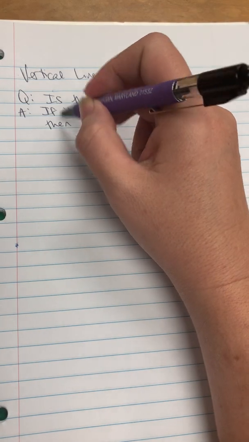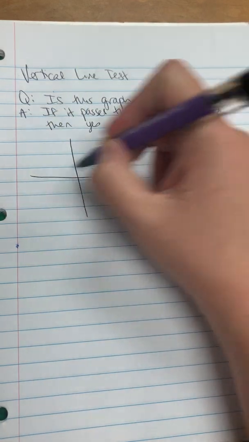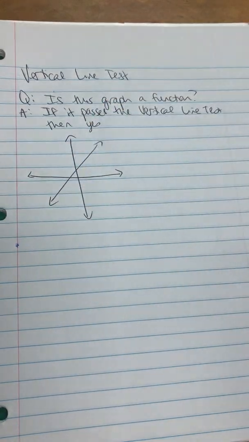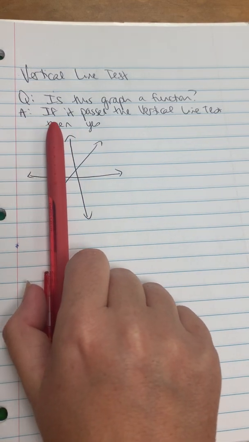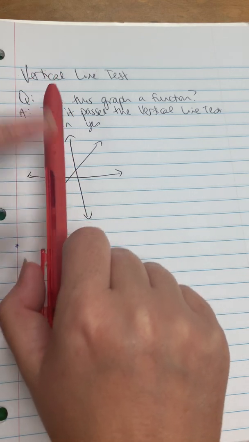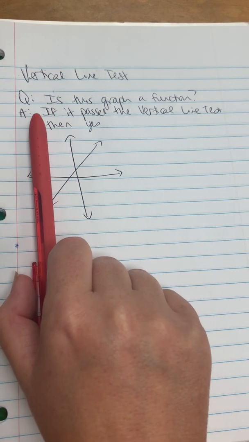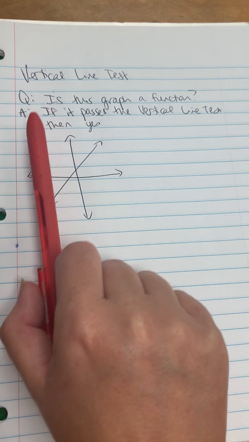So let's go through some examples of functions that pass the vertical line test and functions that don't pass the vertical line test. So we're just going to draw, and you'll have to excuse my penmanship here. Let's just draw a straight line. Okay, so let's say that that's the graph. If I were to take a pencil and come across, like let's say this is my vertical line, straight up and down, the whole point of it is, how many times am I touching the graph?